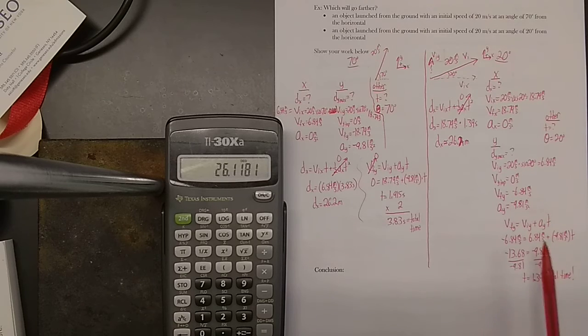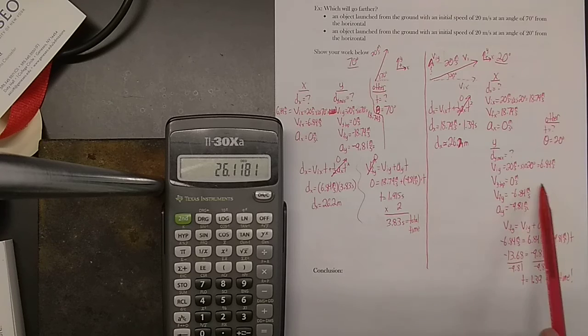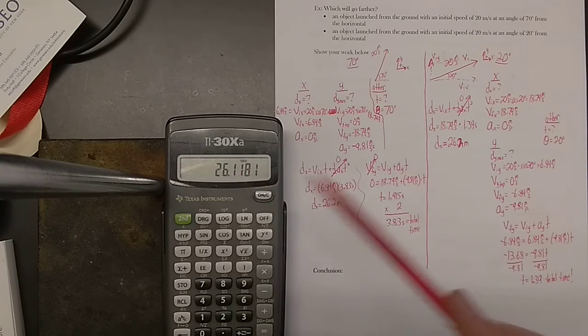Secondly, notice that I solved for the time in a slightly different way than I did over here. Here, I said my final velocity was the velocity at the peak, which is 0, and I multiplied by 2 to get the total time. Here, I remembered that the final velocity is just the negative of the initial velocity in the y direction. So I put a negative here, and I solved for the total time right off the bat. I plugged this in, and you'll notice that I got something slightly under the 26.2 that I got over here.